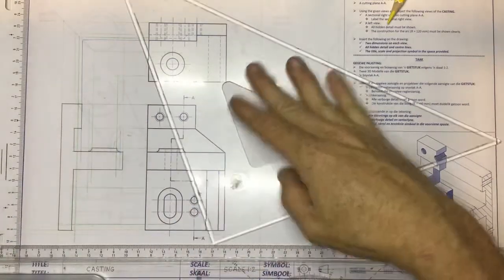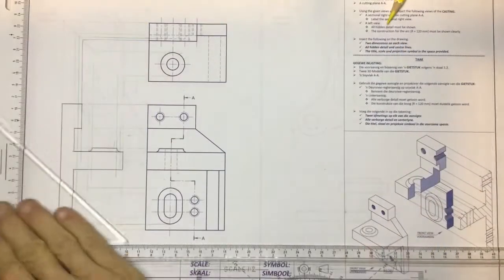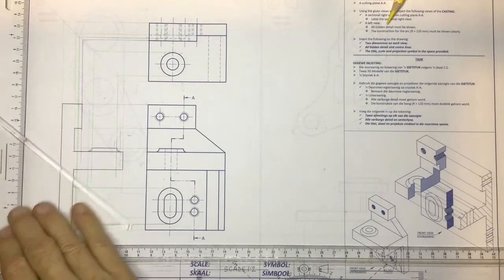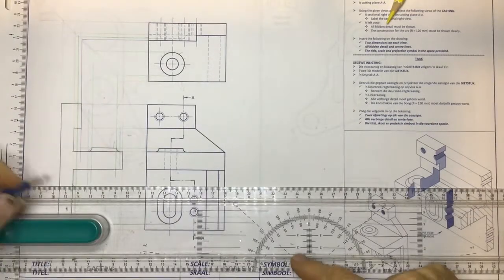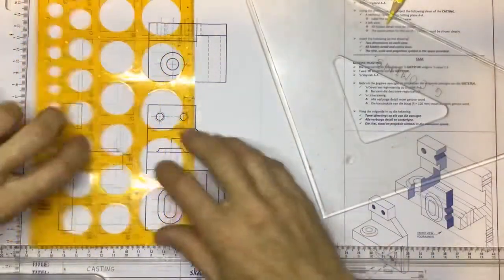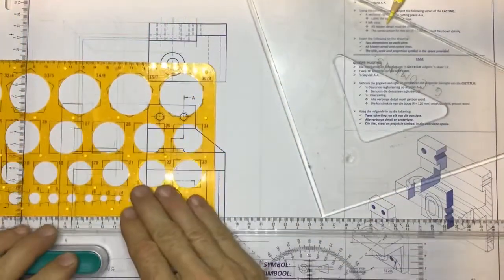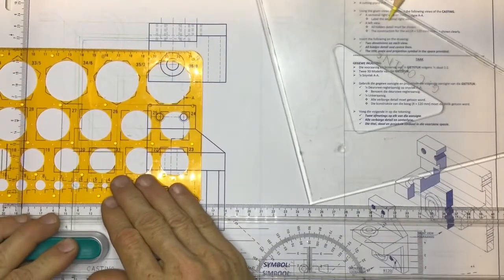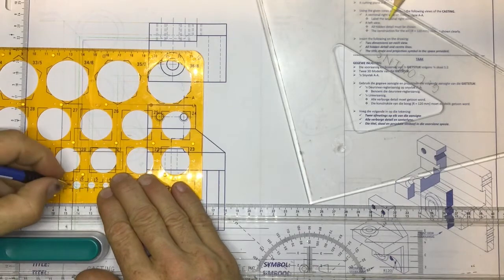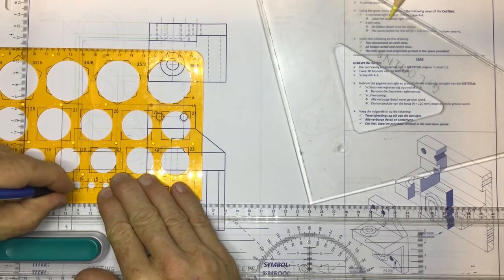Okay, I'm going to take my 45-degree line over there, draw a line going across there, take my circle stencil with the 6 millimeter diameter, giving me that 3 millimeter radius, draw in my little arc over there.